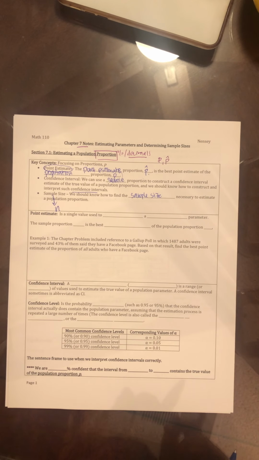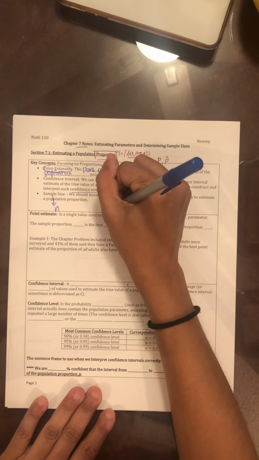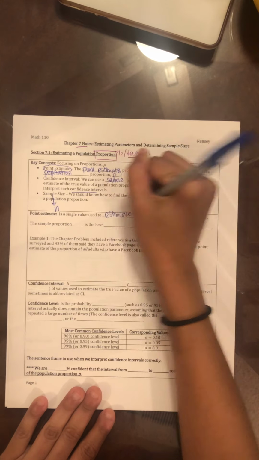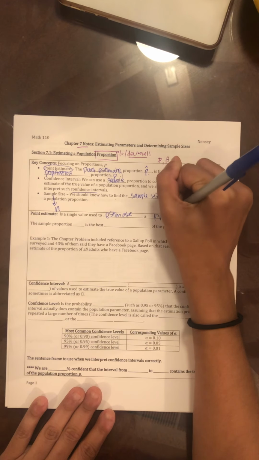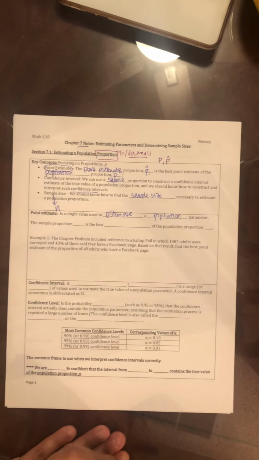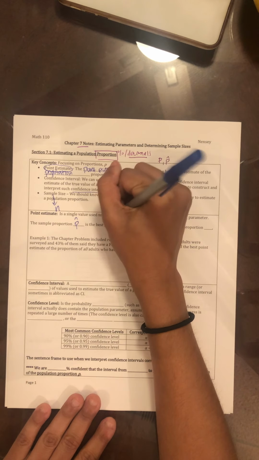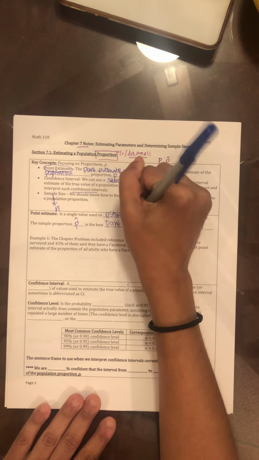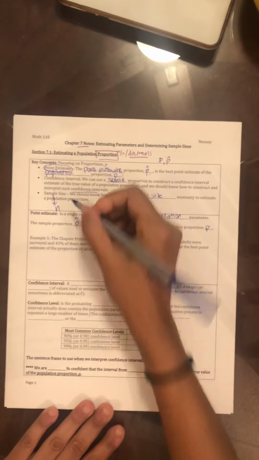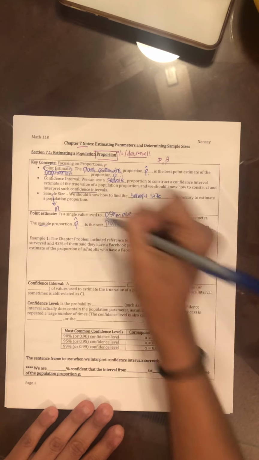So going into more of point estimate, it's actually going to be the same definition. It is a single value used to estimate a population parameter. The sample proportion p hat is the best point estimate of the population proportion p. So remember, the hat is about the sample and the population proportion is just p.